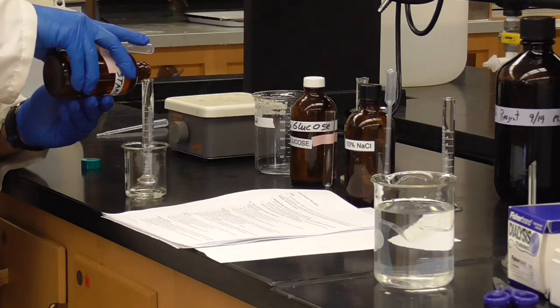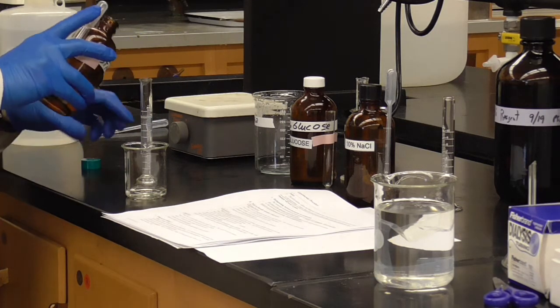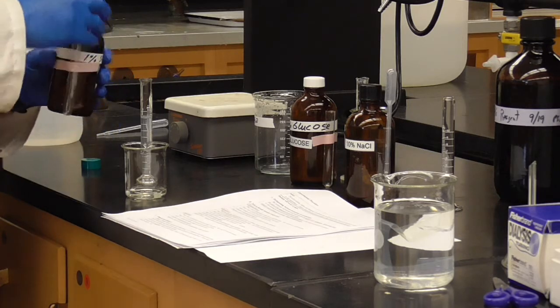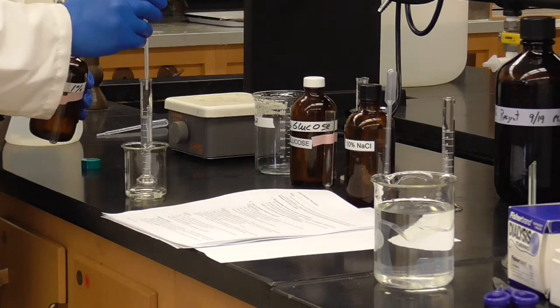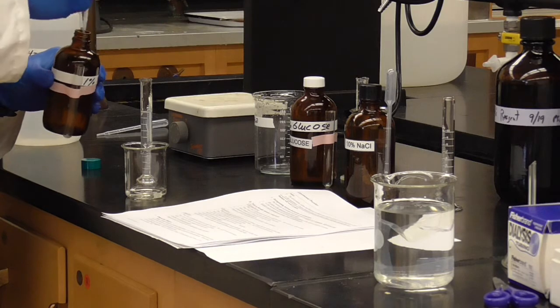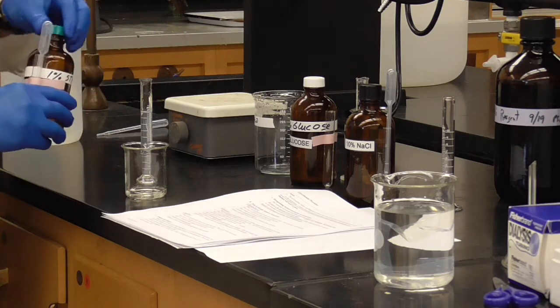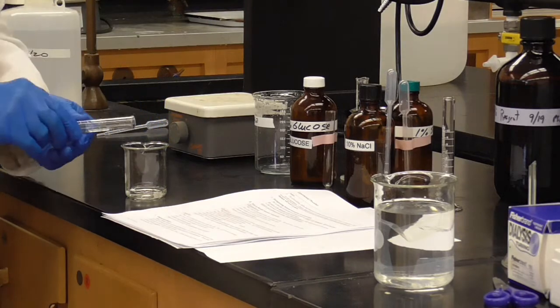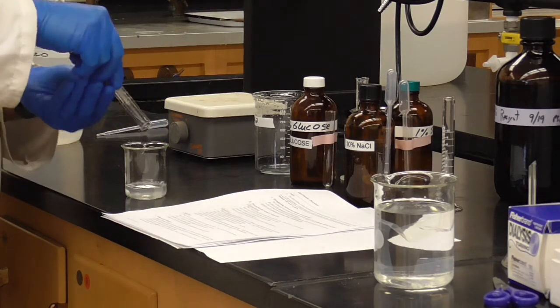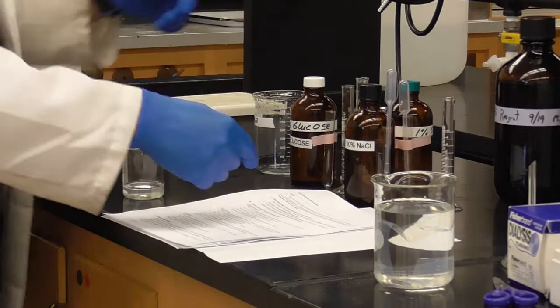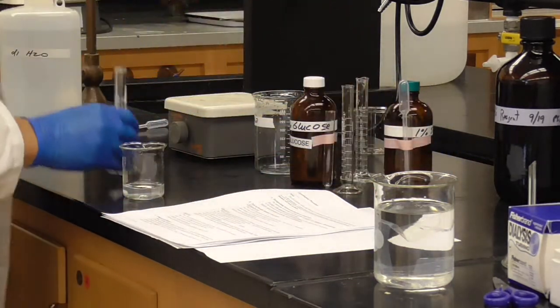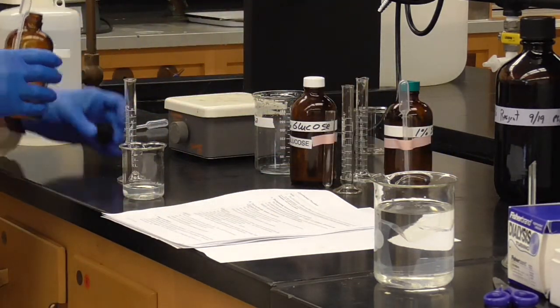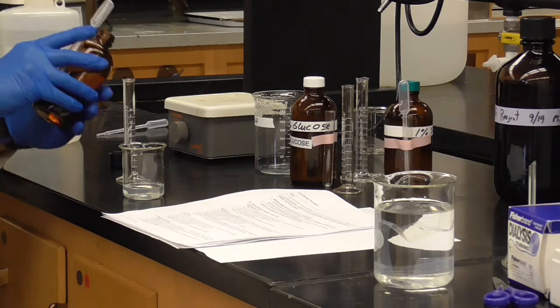About 10 milliliters here. A little bit more. Use the stopper. That's pretty good. Put that in. And finally, the salt sodium chloride solution, so we can get our chloride ions in there as well.